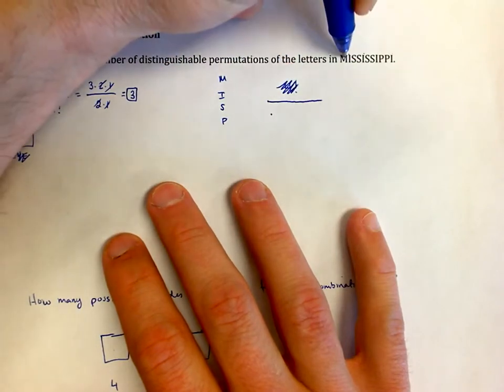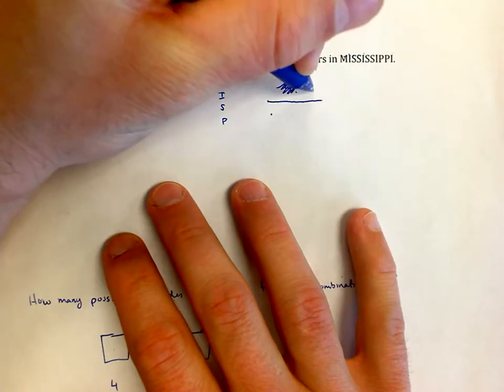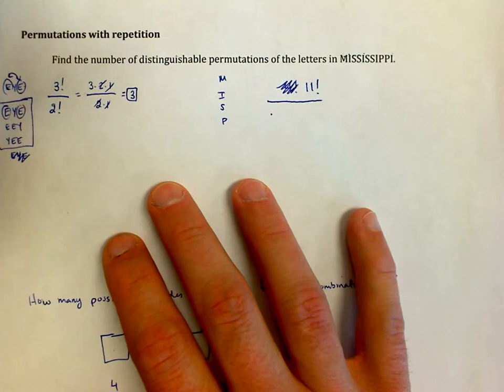Ready? It's 1, 2, 3, 4, 5, 6, 7, 8, 9, 10, 11. There's 11 letters in this thing. It's 11 factorial on the top. Sorry about that. It's 11 factorial on the top because you have 11 individual letters.